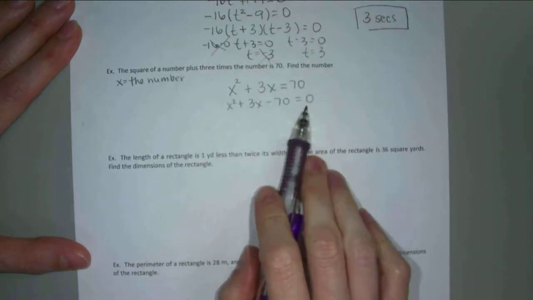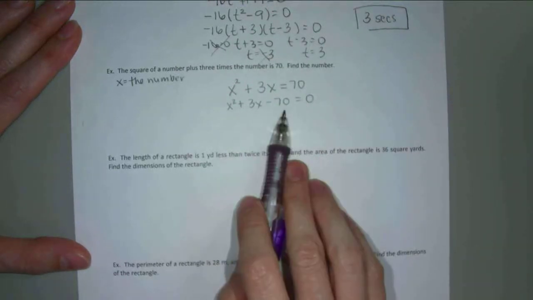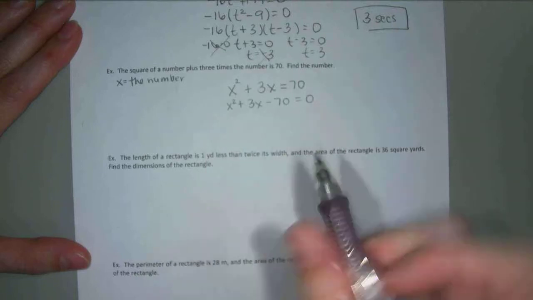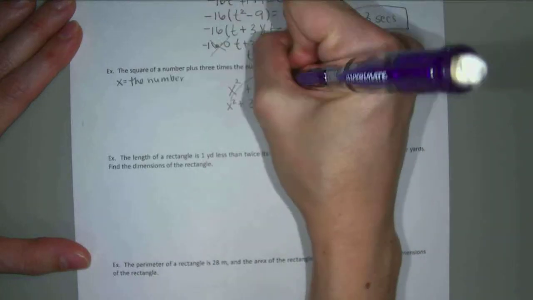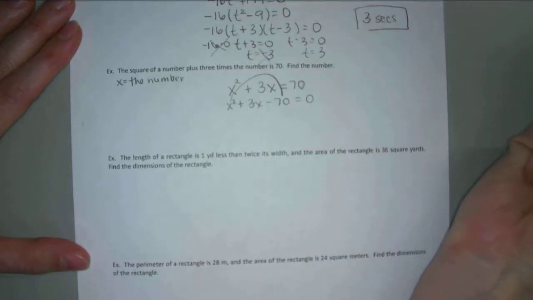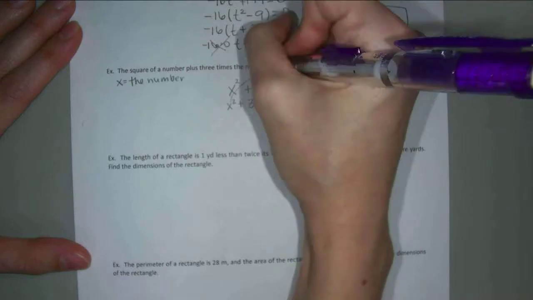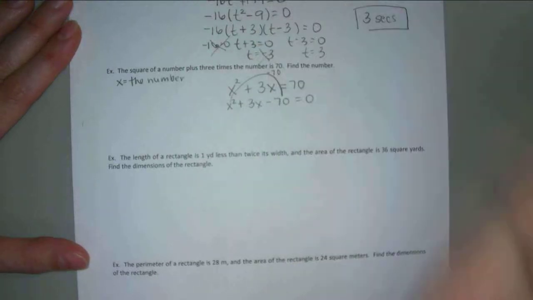Now it's equal to 0. Ask yourself, is it factored? No. How do you factor a trinomial? You do the AC method, right? Where your A is 1, your C is negative 70, so your AC is negative 70.